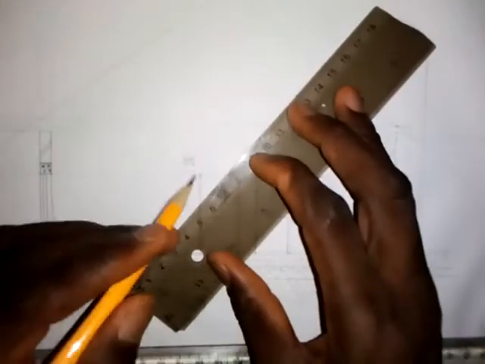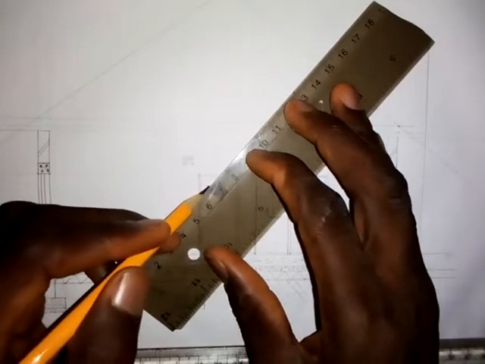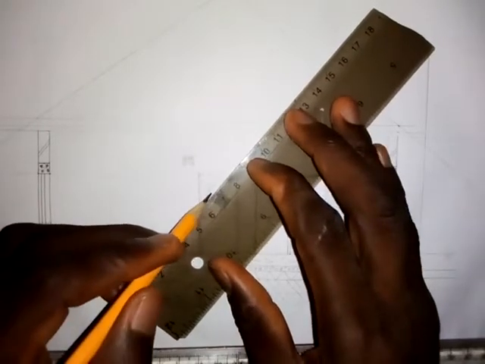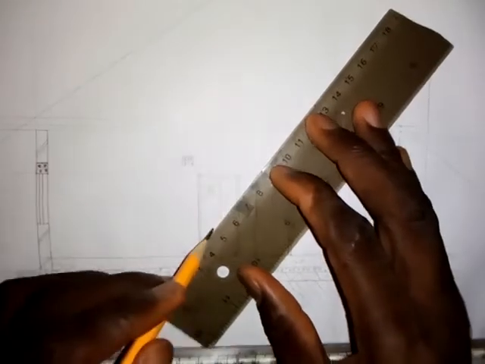And they are glazed, so I'll just show that. This is the symbol for glass.